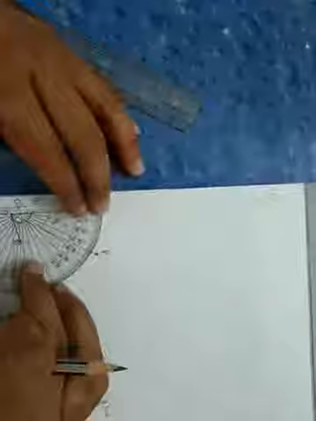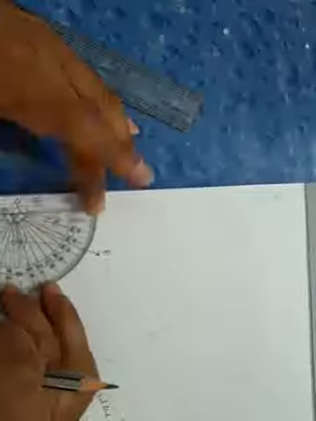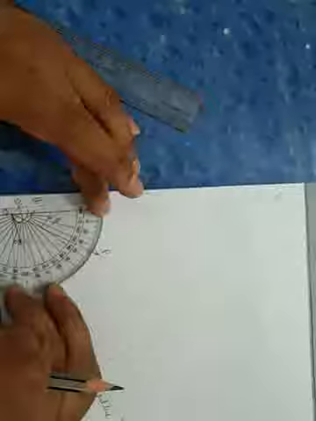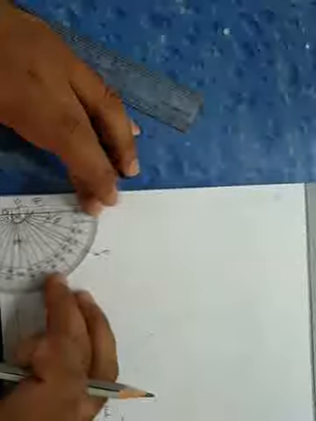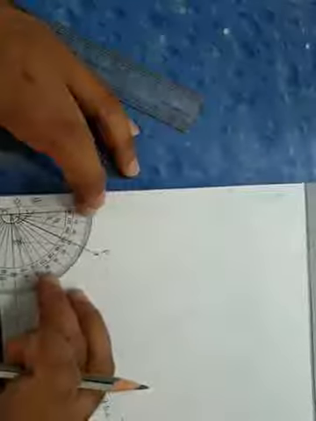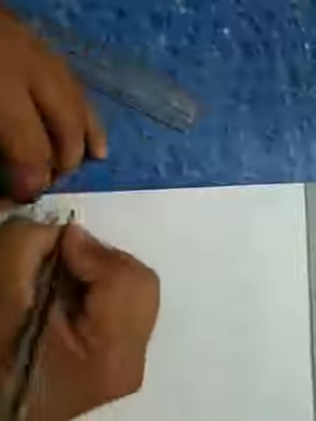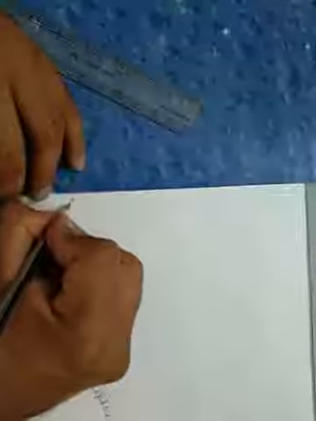If we measure it, it is as an approx. We can measure it from the protractor. It is 30 degree. So the line OP is 6 centimeter.